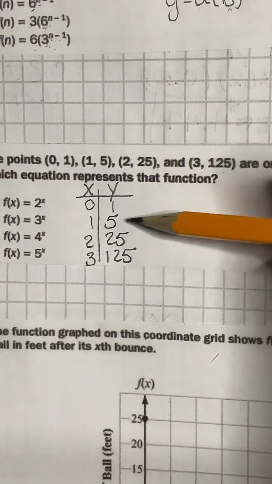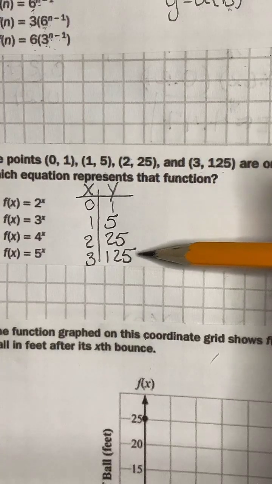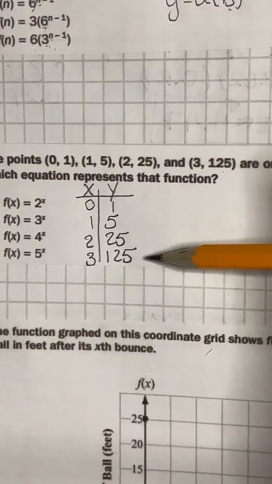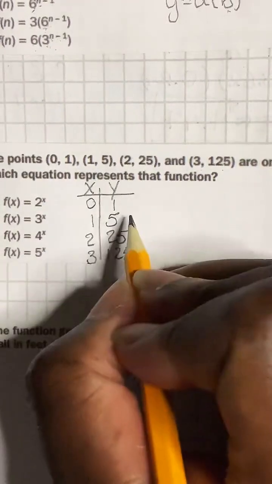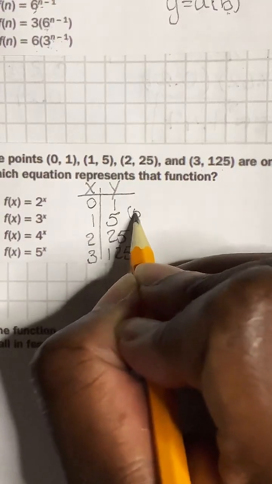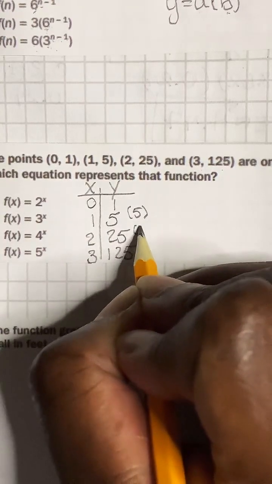What's going on with the y values? C4 is saying times 5. Do we agree? Omar is saying times 5. Good. Yes, love it. All right. Because all we're doing is multiplying by 5.